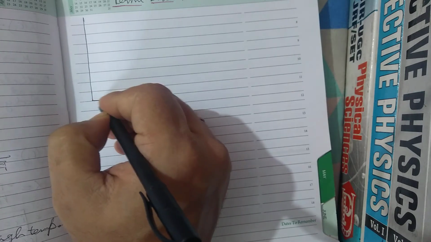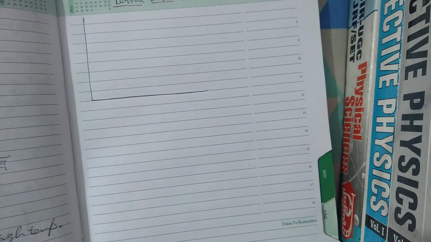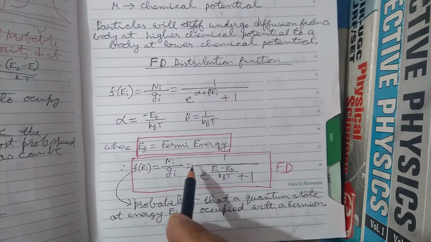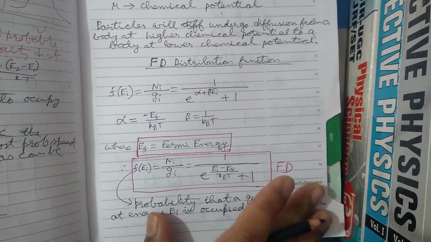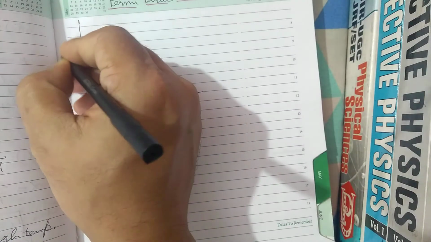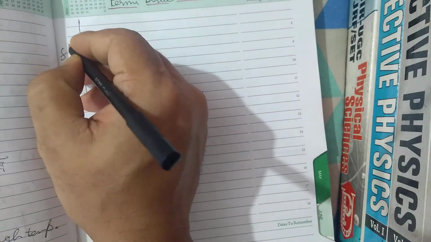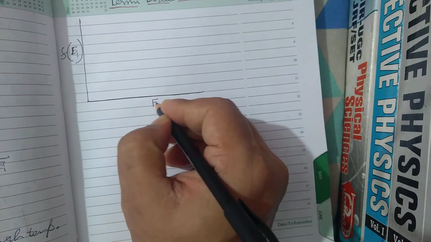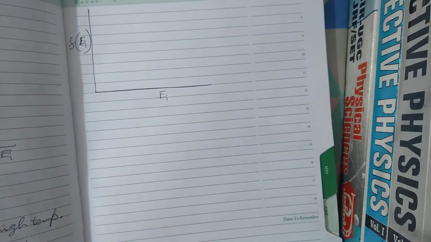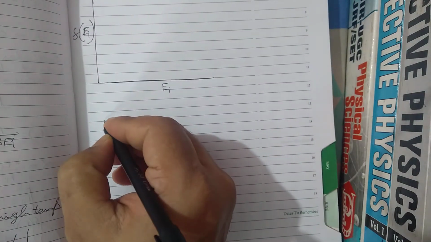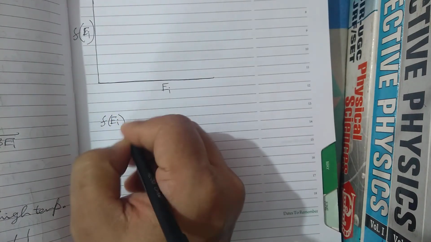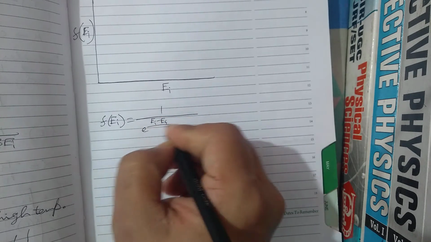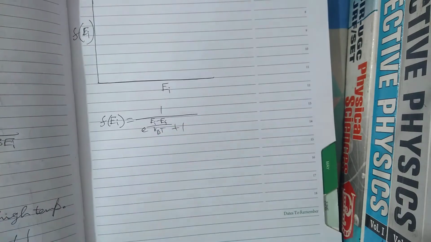Here along the y-axis there will be the Fermi-Dirac distribution function. F(E) versus E we are plotting. Along this axis there is F(E), and along this there is E. Now what is the Fermi-Dirac distribution function? F(E) is equal to 1 by e to the power of (E minus EF) by kT plus 1.